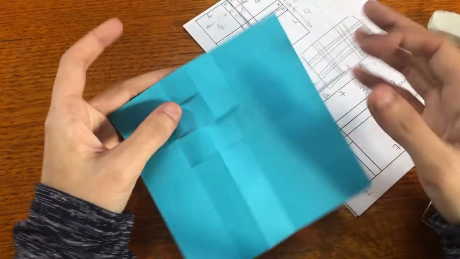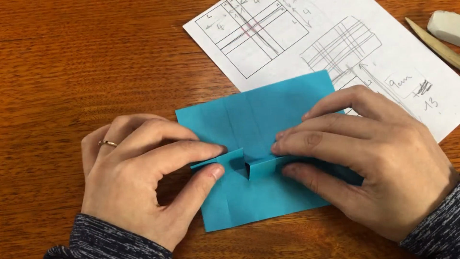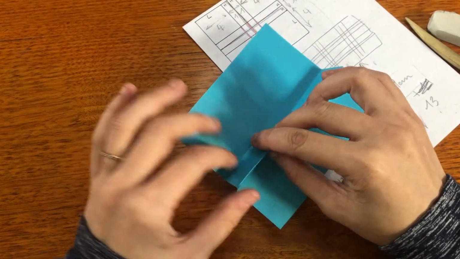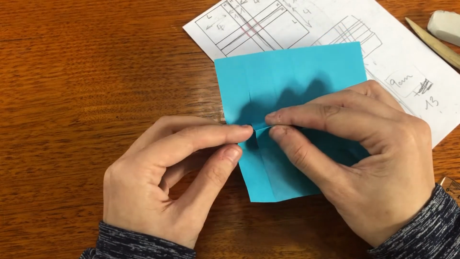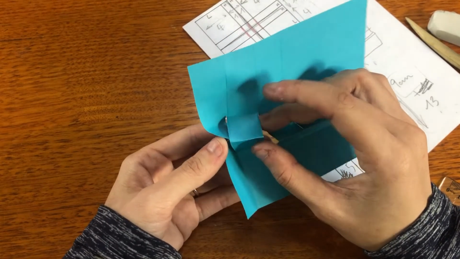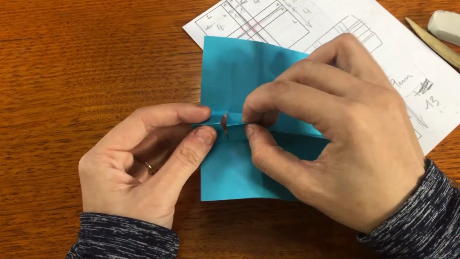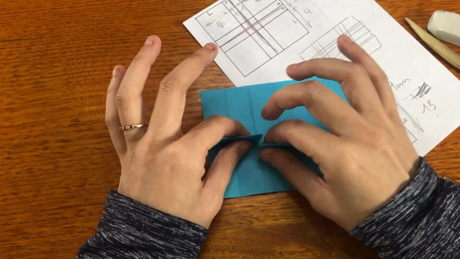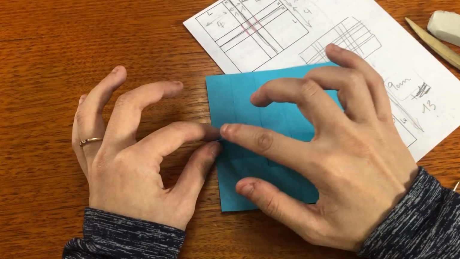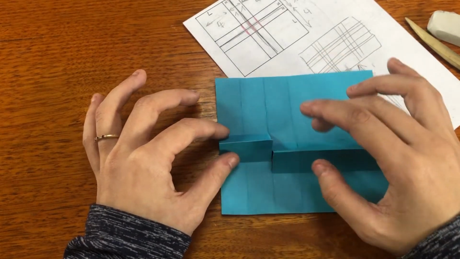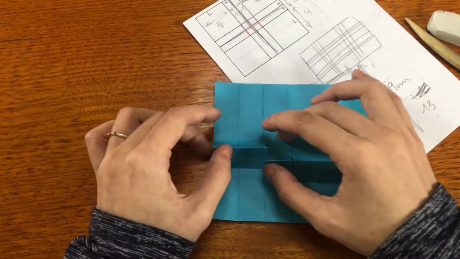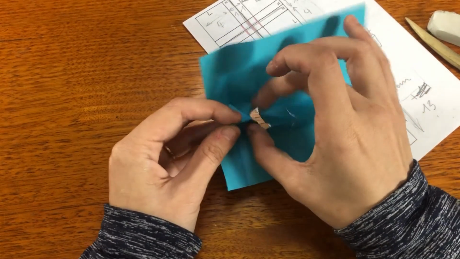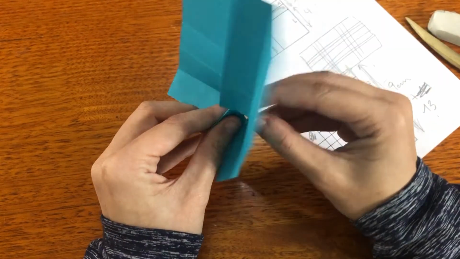You flip it. And normally you just, oh sorry, what am I doing? You put these 2 strips, the left one inside the left divider and the right one inside the right divider, like that, just like the other one.